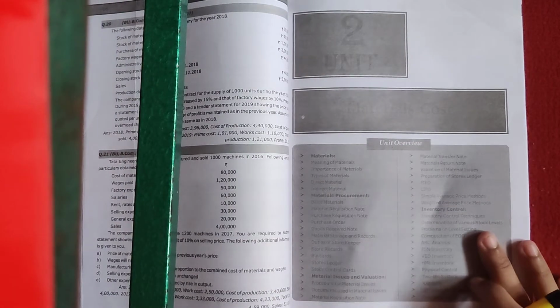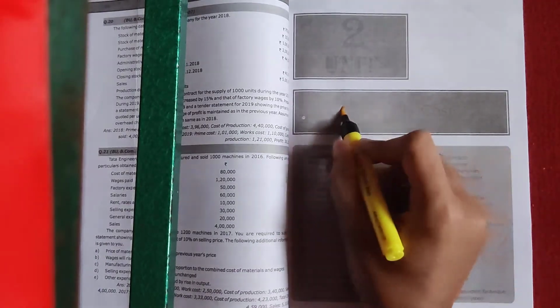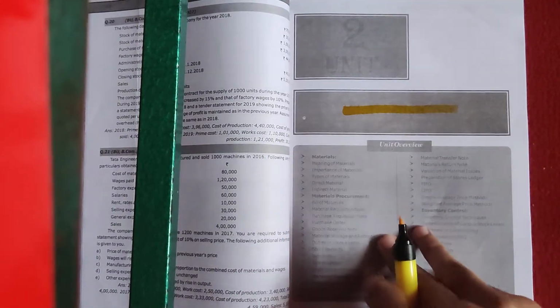Hi students, so today we will be starting off with your next chapter in cost accounting that is known as materials cost. Okay, it is known as materials cost. This is your unit 2. Now let's look into the chapter.